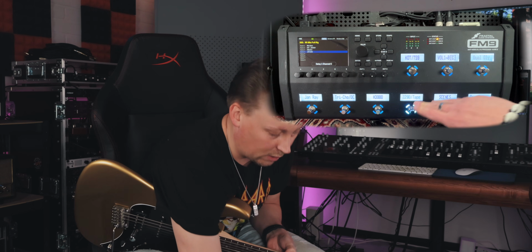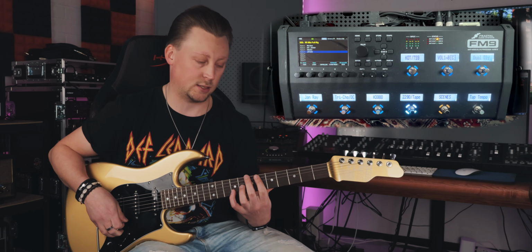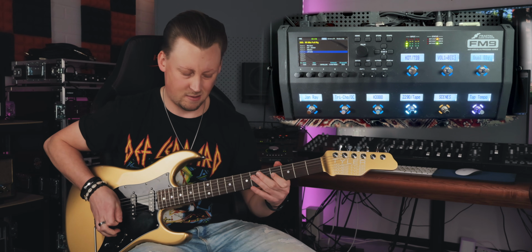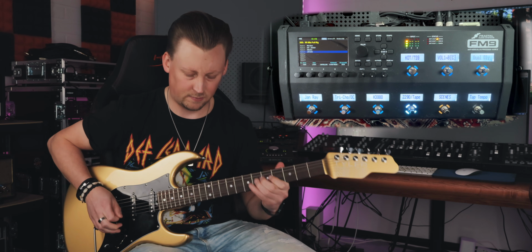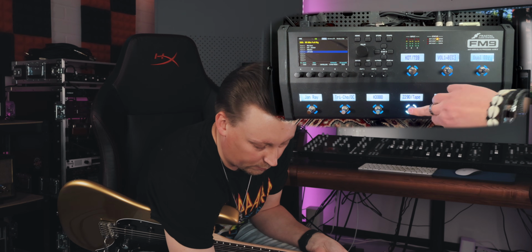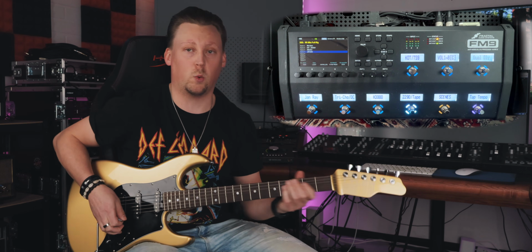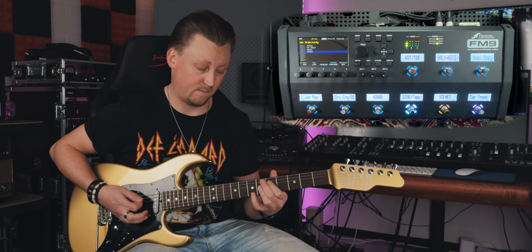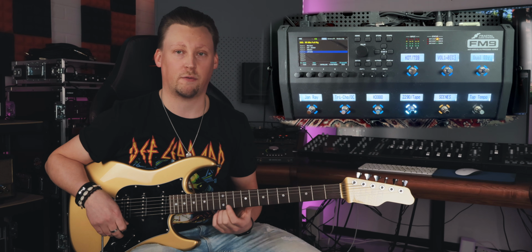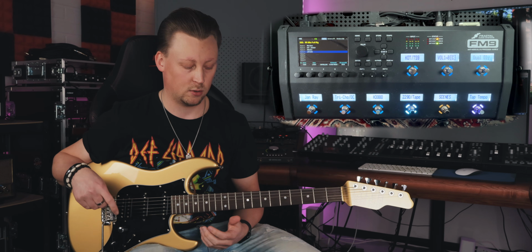And if we long press it again, then it's a stereo tape delay. It's a darker delay. And if we long press it again, then we have a slap delay. So we have a lot of different kinds of delays that we can call out really fast.